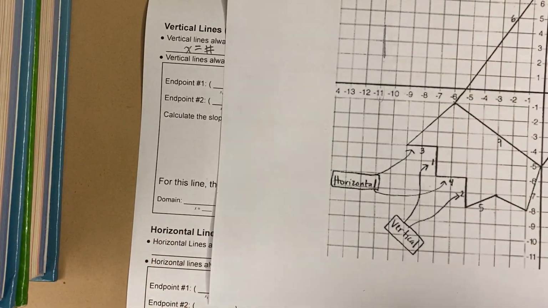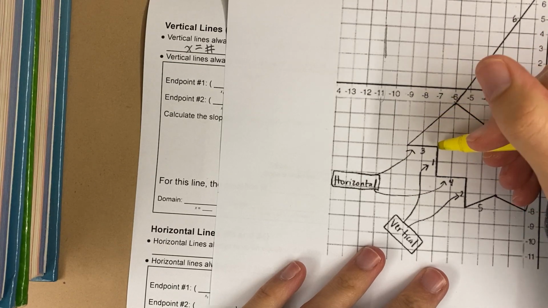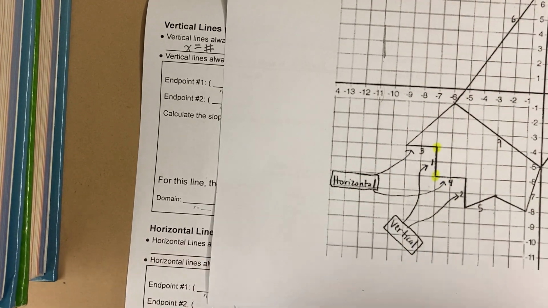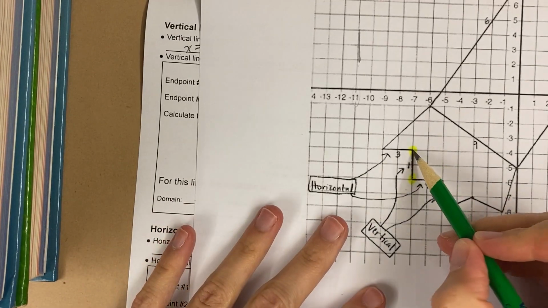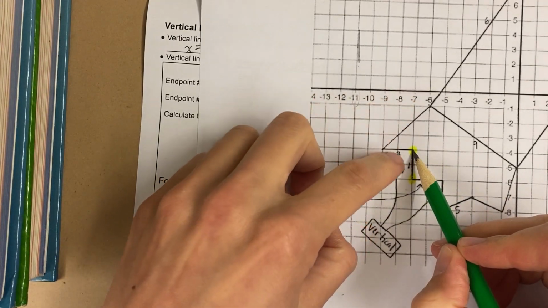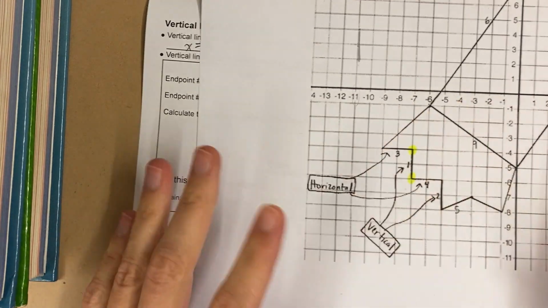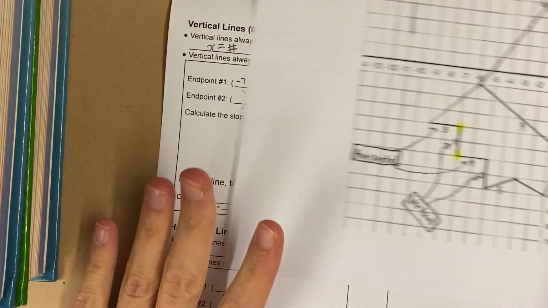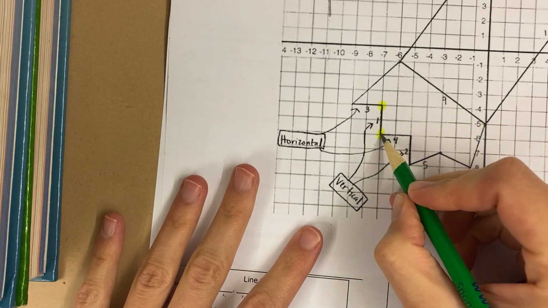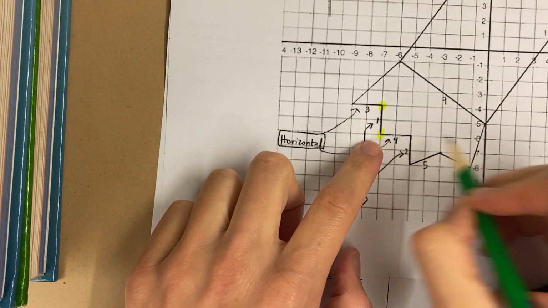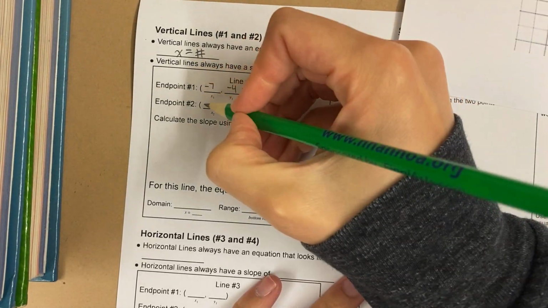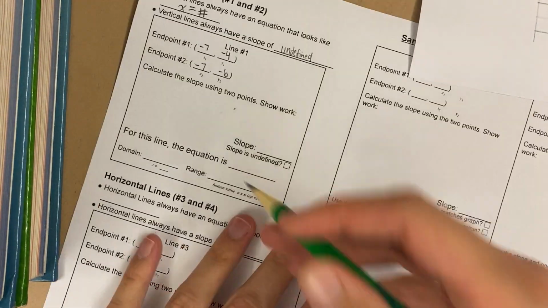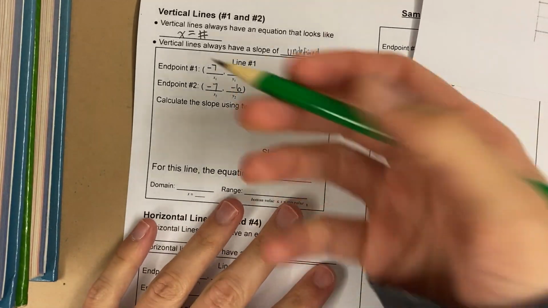Okay, and what I'm gonna do is grab the two endpoints. So the endpoints of my line 1 are here and here, right? So this point right here is -7, -4, and notice I make sure to grab the x coordinate first. So this is -7, -4. And the other endpoint is right here, and that's -7, -6. Okay, and that's really all I need off the graph, because now I'm gonna calculate the slope using my 2 points.